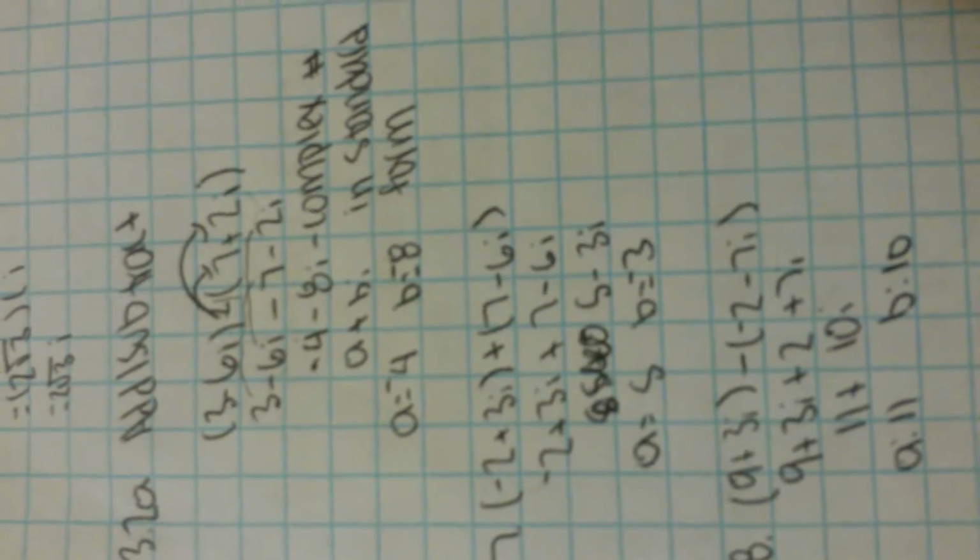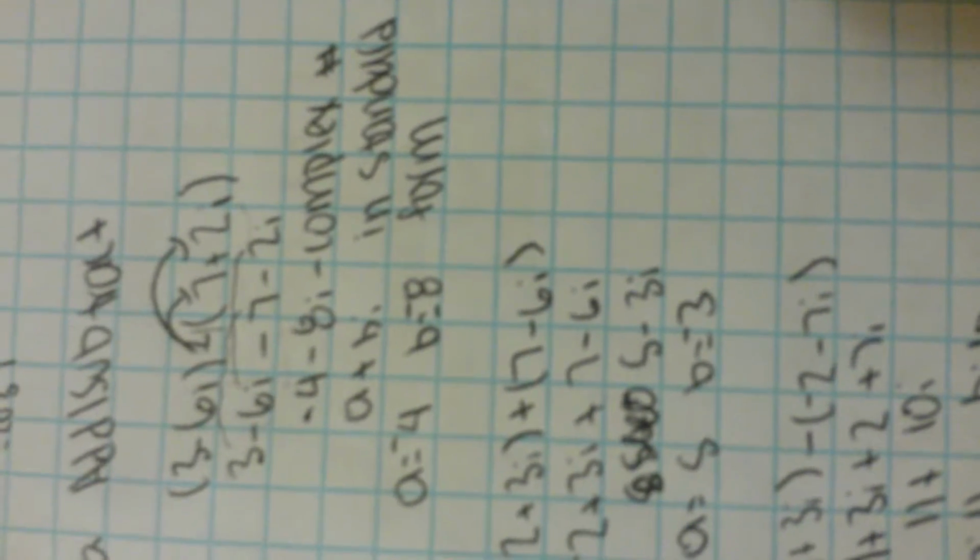Now you keep on adding like terms until you can't combine any more like terms. And you'll put your answer inside a complex number. You put your complex number in standard form, which is a plus bi. And for this case, your a would be -4 and your b would be -8. And for your standard form, it would be -4 minus 8i.